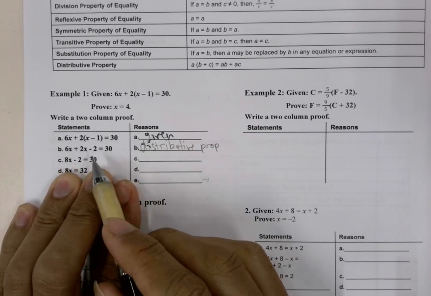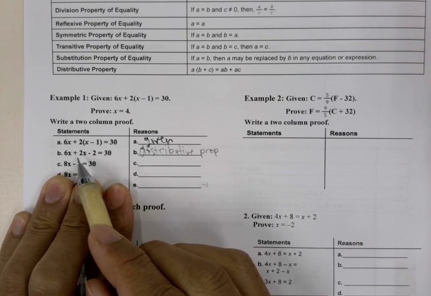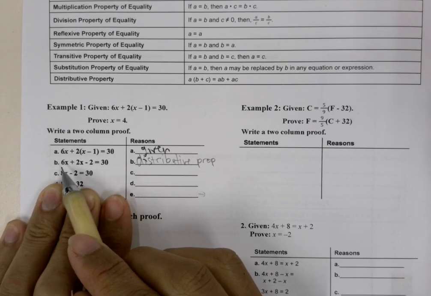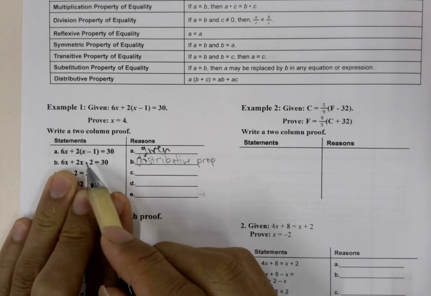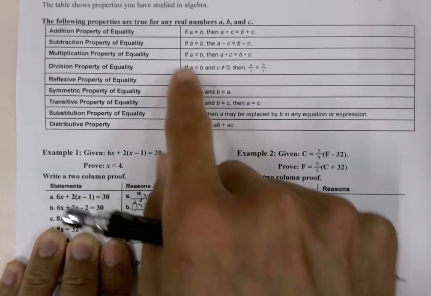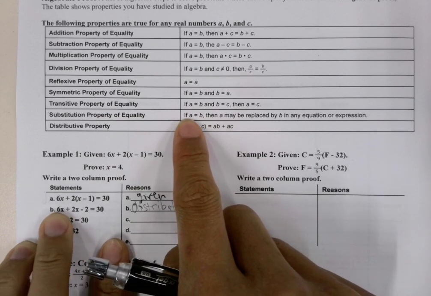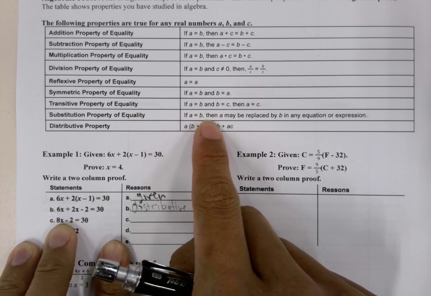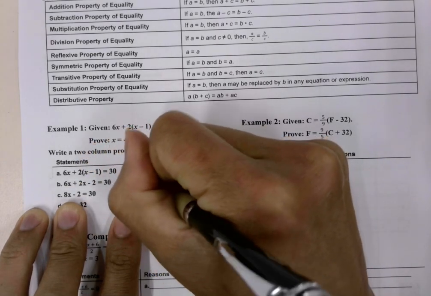Okay. The next one is, what are we doing? We are taking 6x and 2x and we're adding them together and we're getting 8x. So what we're doing is we're taking that 6x plus 2x is equal to 8x and substituting that in instead of the expression 6x plus 2x. So this is going to be our substitution property, right? So if a is equal to b, where a is 6x plus 2x and b is 8x, that's true. Then we're substituting in b for a. So this is going to be sub. prop.